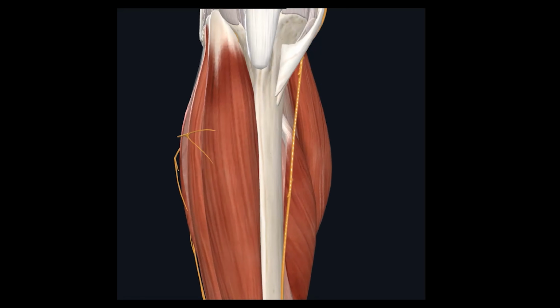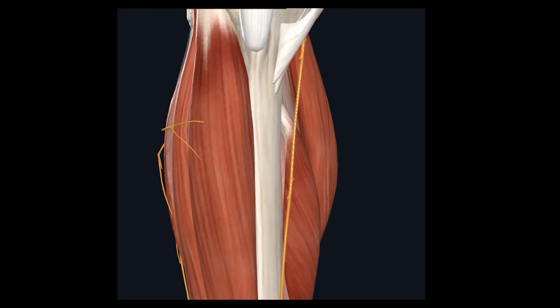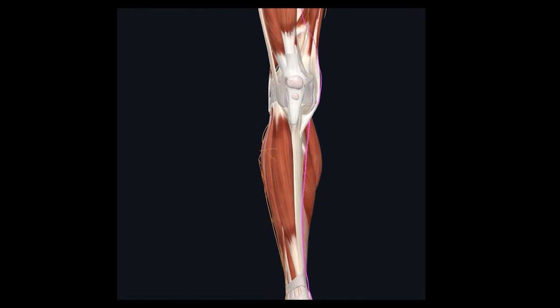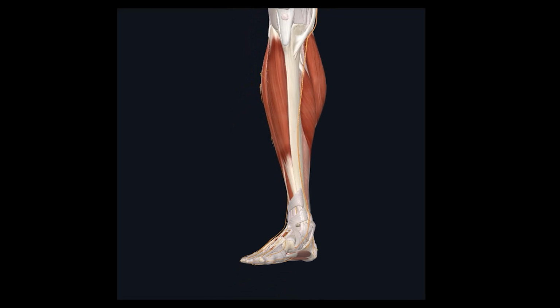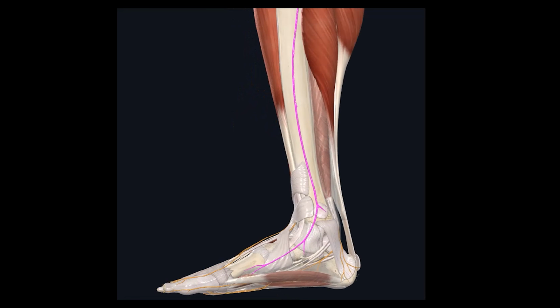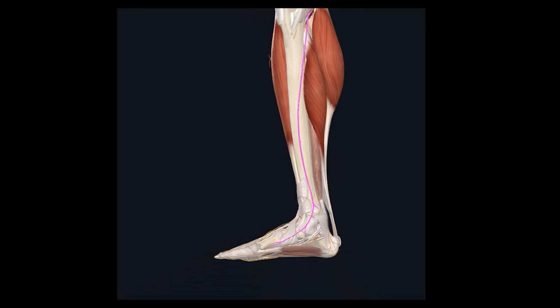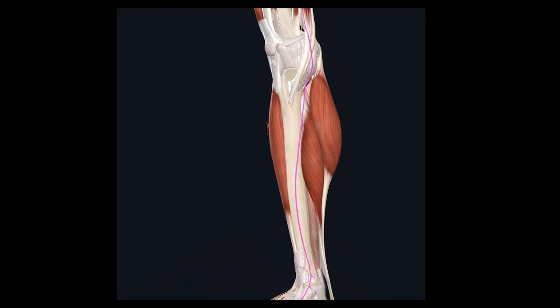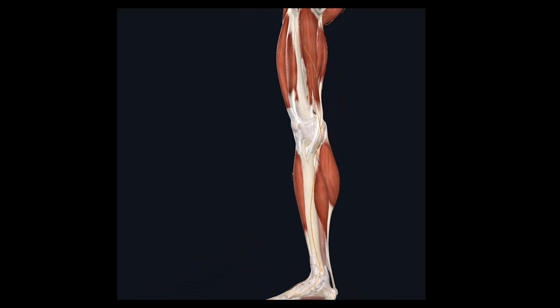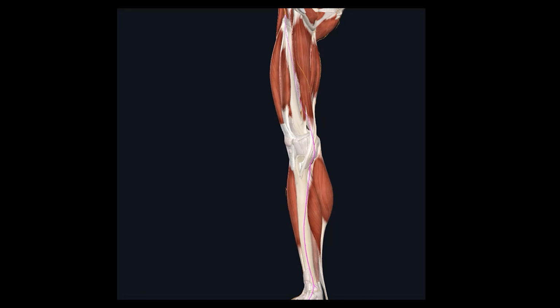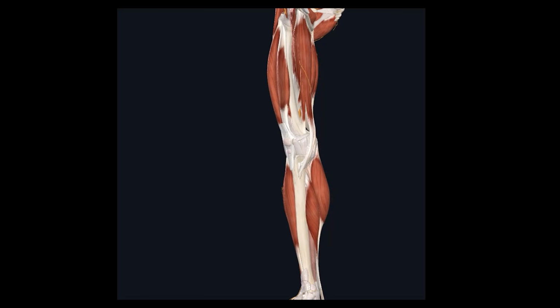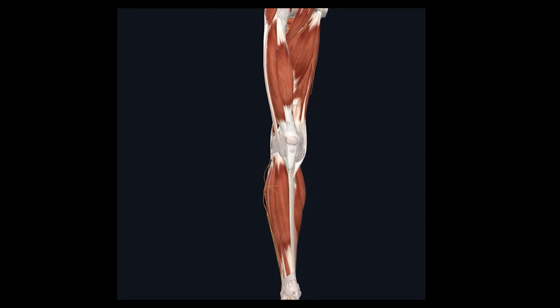So what I'm going to do is just zoom back in and highlight the saphenous in pink, as you can see, and zoom back out just to remind ourselves that it's travelling down the medial aspect of the tibia and into the medial aspect of the foot, where it's supplying the sensation of the skin all the way down this aspect. Just use the landmarks to orientate yourself, and then I'll remove this nerve so we can move on to the next nerve in our lumbosacral plexus.